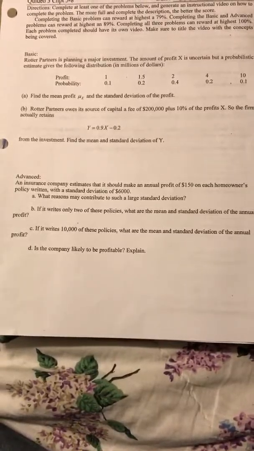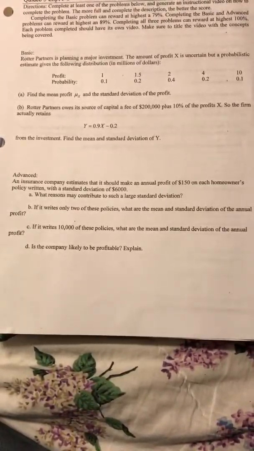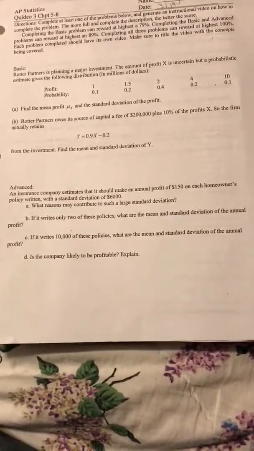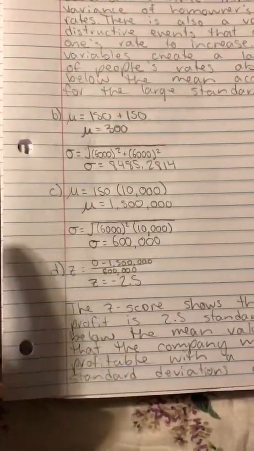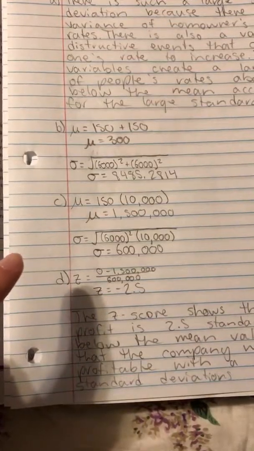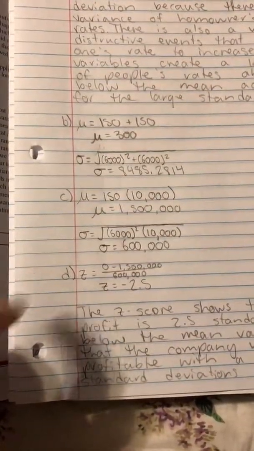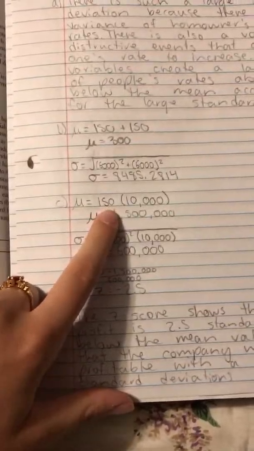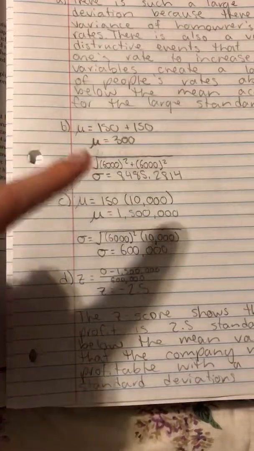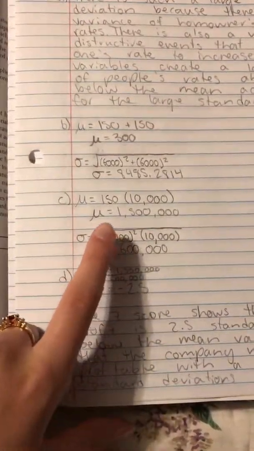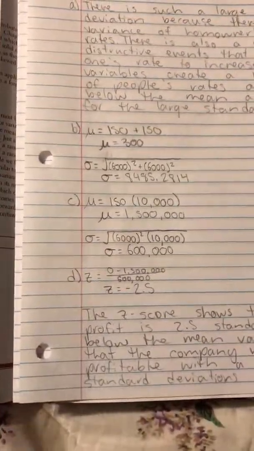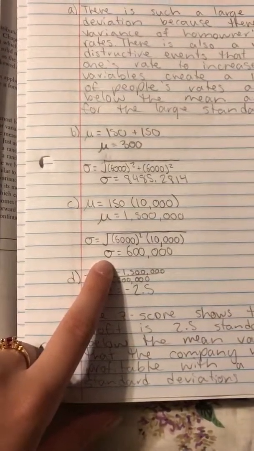Part C asks if 10,000 of the policies were written, what are the mean and standard deviation for the annual profit? So we're going to do essentially the same thing as we did in Part B, except that for Part C, it's going to be 10,000 instead of just 2. So we're going to multiply the $150 by 10,000, which would be essentially the same as adding it 10,000 times, which would give us a mean of $1,500,000.